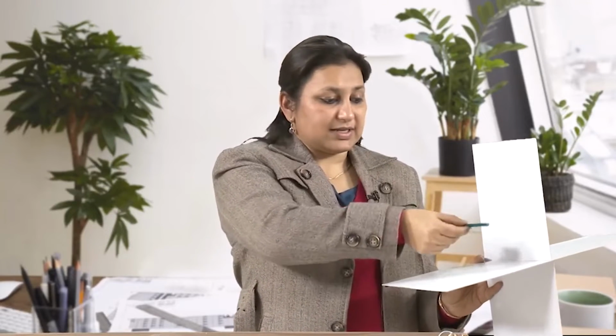So, in today's lecture, which is lecture 1 of week 4, we are going to see how to draw the projections of lines which are parallel to both the planes, vertical plane as well as horizontal plane. So, before I start to draw the projections and how do we draw it, let us quickly take a recap of what a line parallel to both the planes is. So, a line which is parallel to both the planes is actually seen like this.